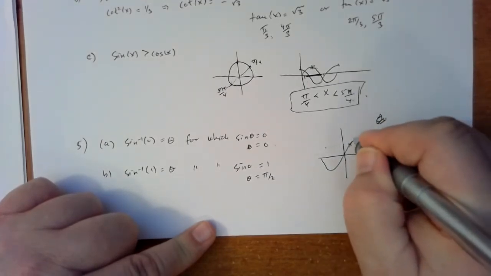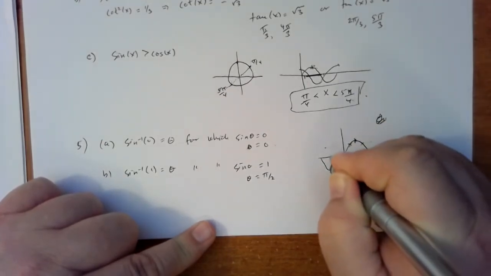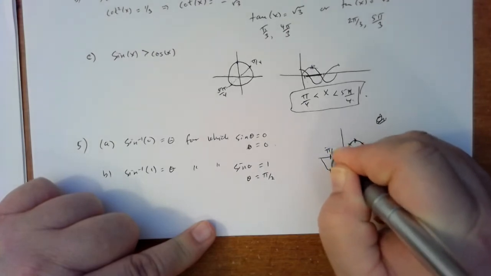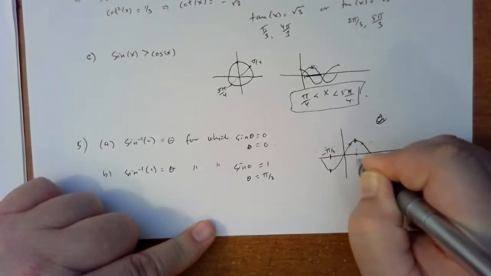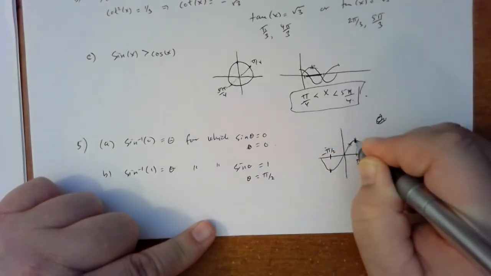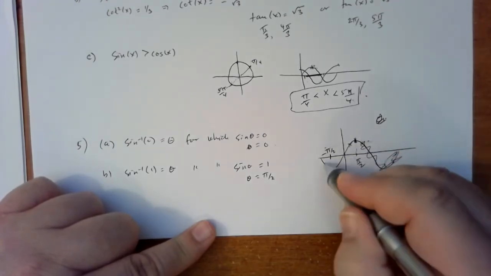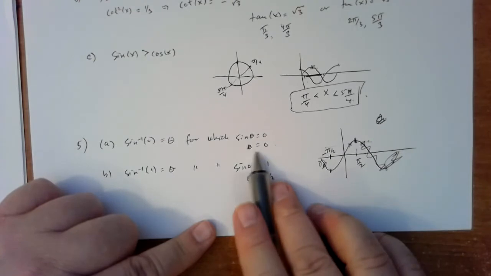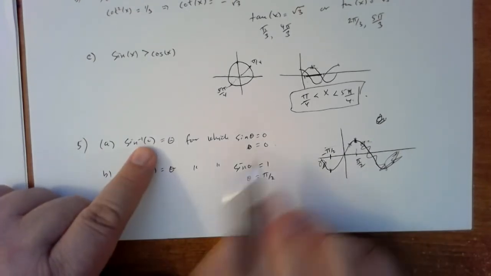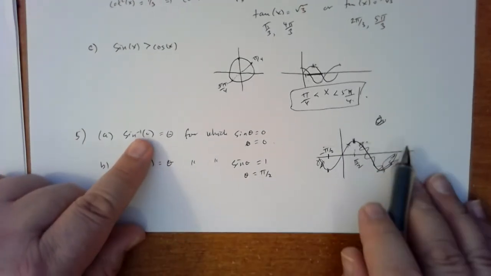And so we have to restrict the domain of the inverse sine so that this is invertible. And so we just ignore the rest of the curve. And so when I say that the inverse sine of 0 equals 0, that's the only solution possible.